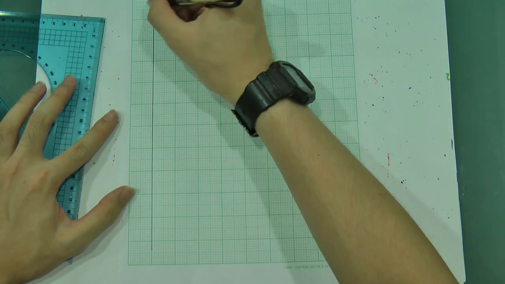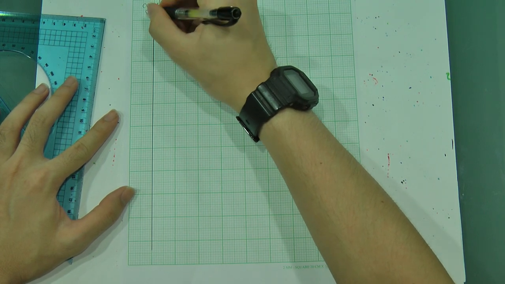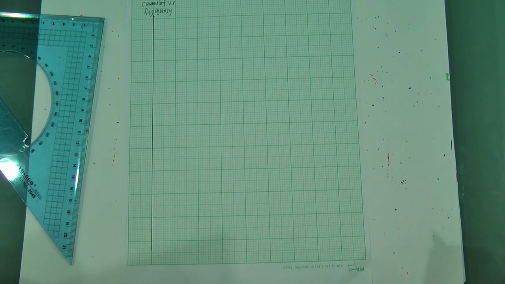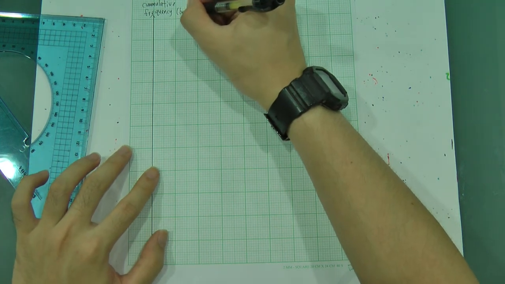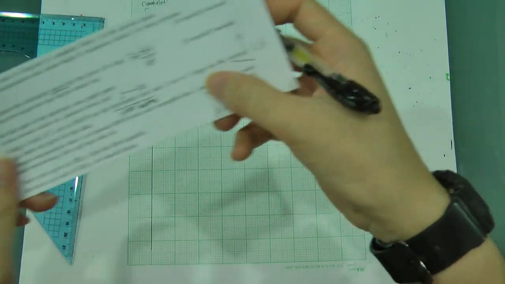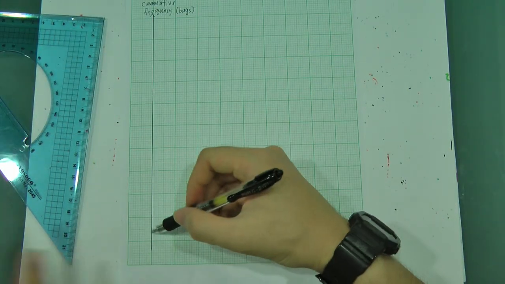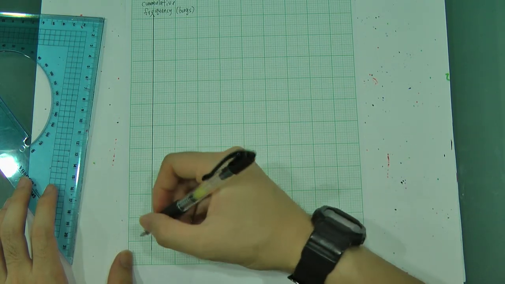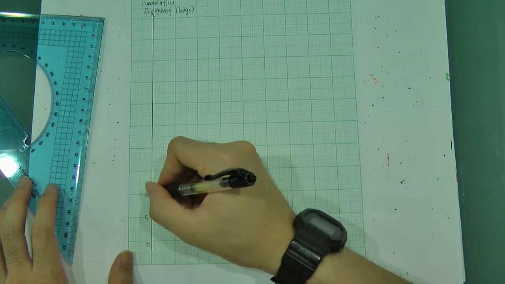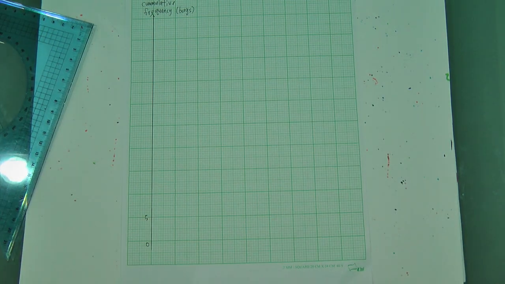So this one will be cumulative frequency. Okay, cumulative frequency for this one. However, he mentioned it is bags, so you can bracket, say it is bags. Over here you can see the vertical axis is 2 cm to 5 bags. Am I right? So this one we call 2 cm, so I'm going to call it 0, 5 bags. Am I right? So it will be 0, 5 until, okay, let me double check the question again before we start.